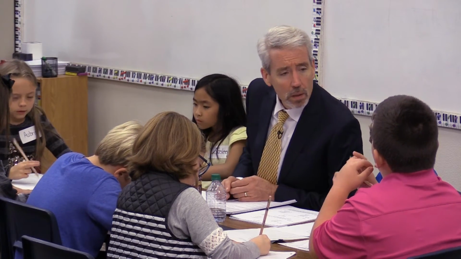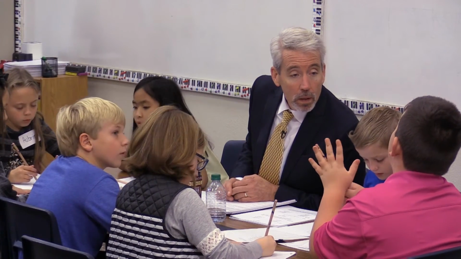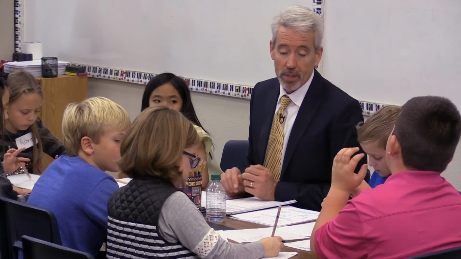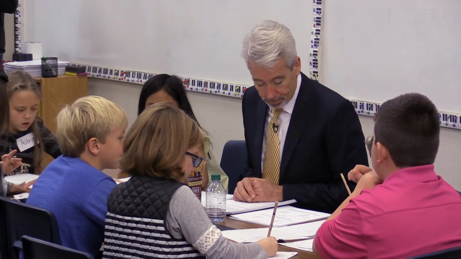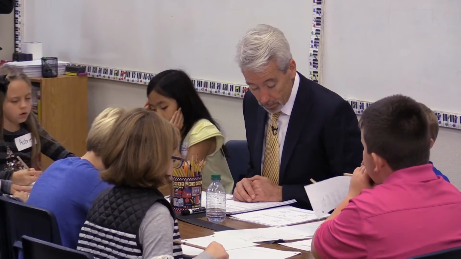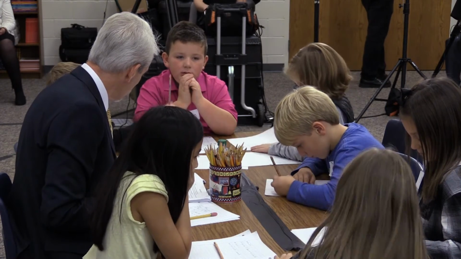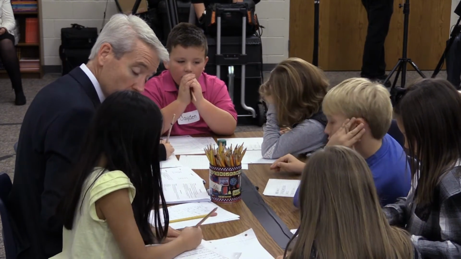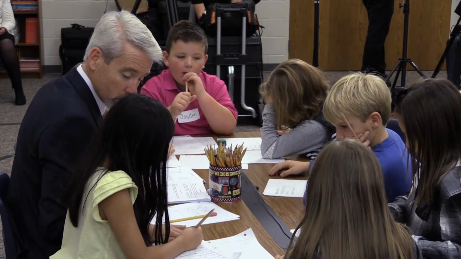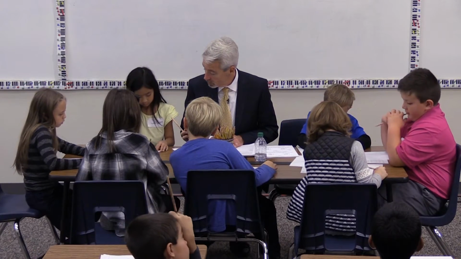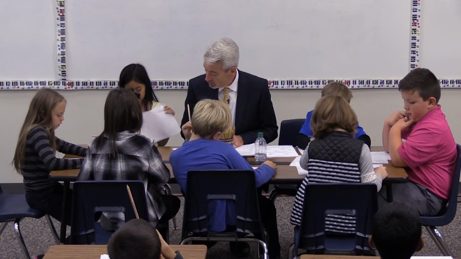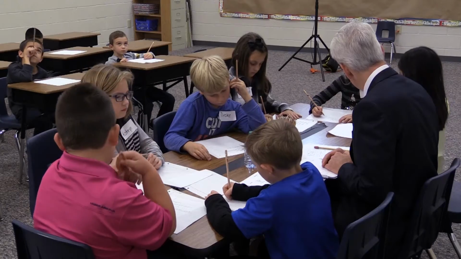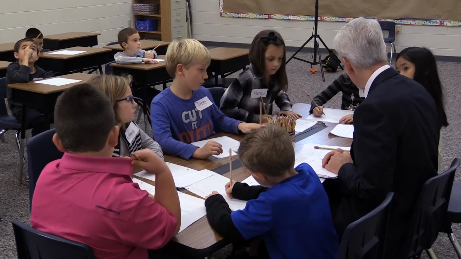Is next week a compound word? Do we put it together? No, it's two separate words, next and then week. Very nice. You will have to finish it next week.